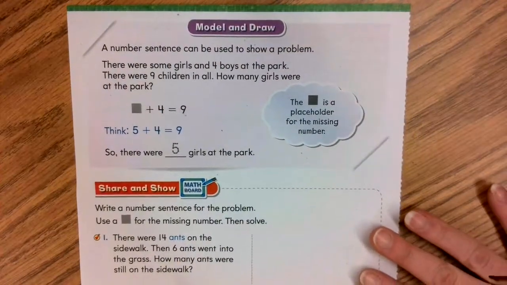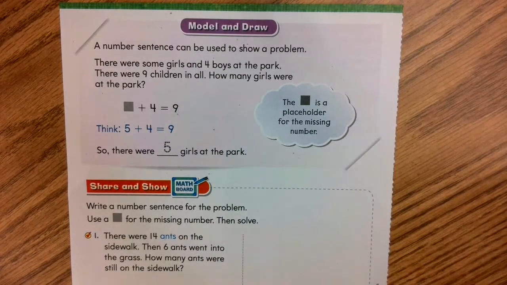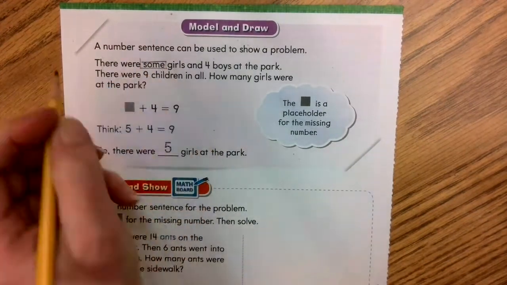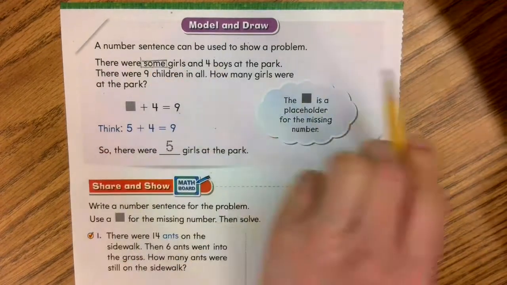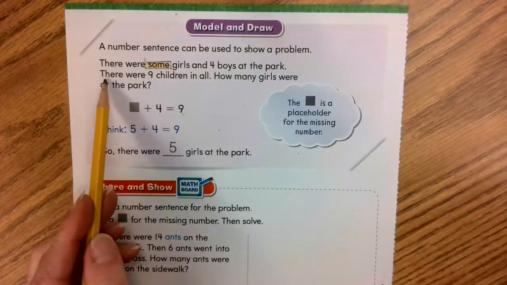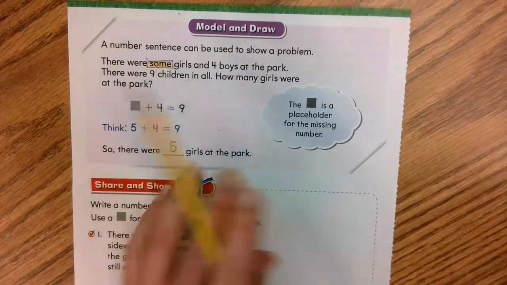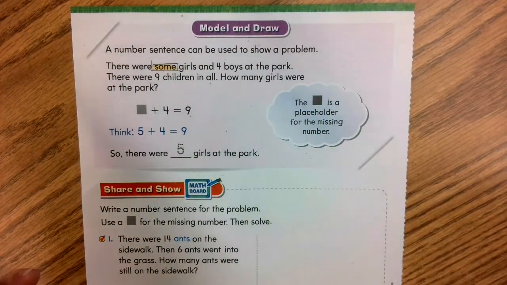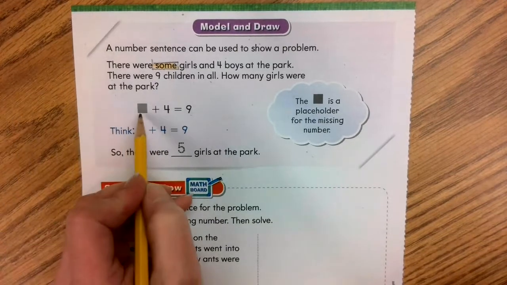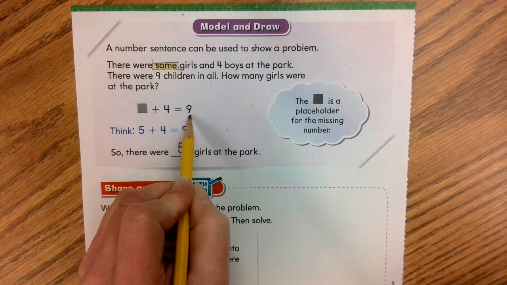Let's turn this over. It says, a number sentence can be used to show a problem. We also know a number sentence can be called an equation. It says there were some girls. There's our mystery number word. There were some girls and 4 boys at the park. There were 9 children in all. How many girls were at the park? Let's see if we can figure this out. Here's our number sentence. Box for some plus 4 equals 9.